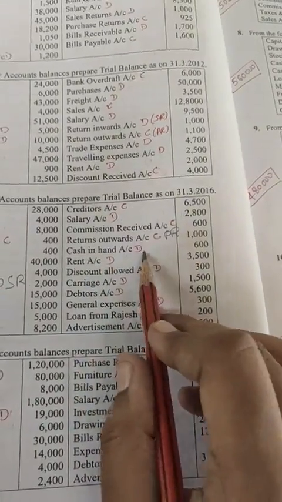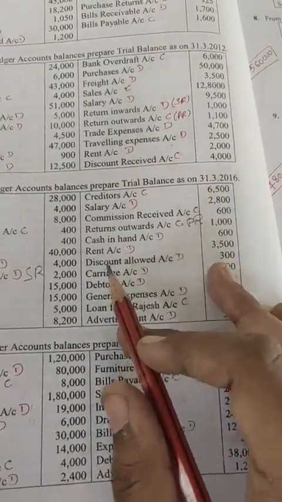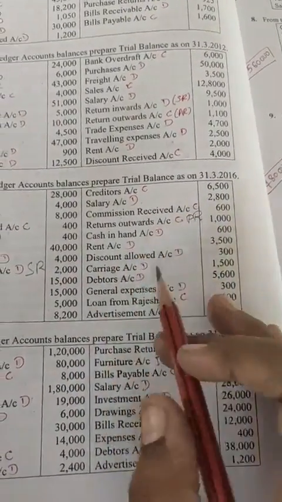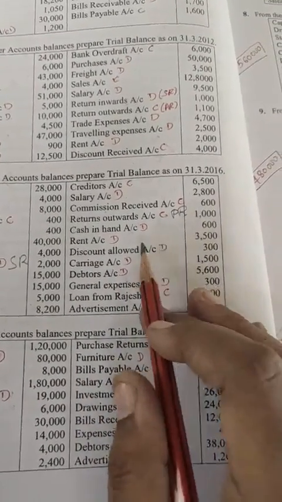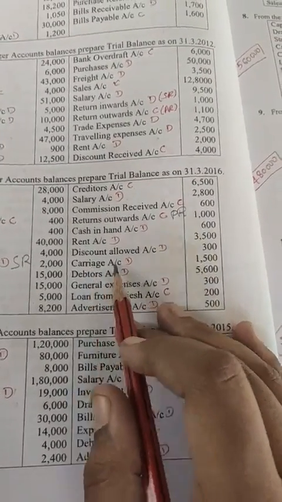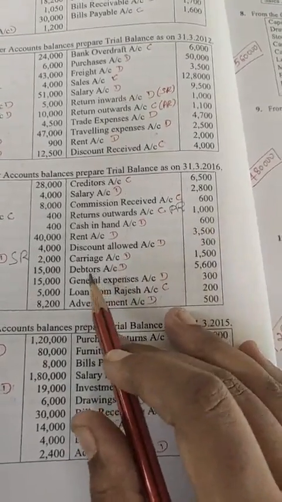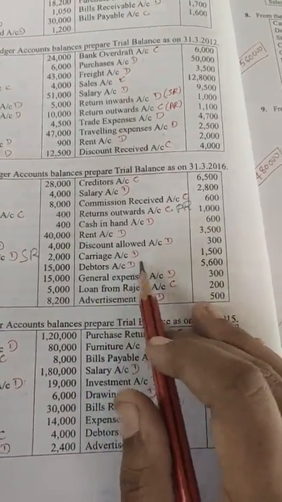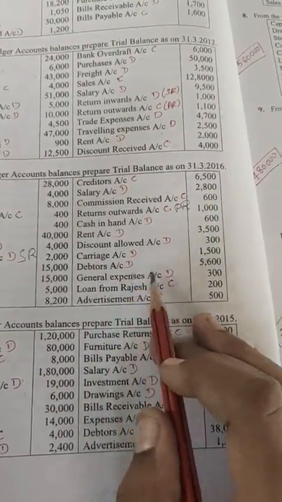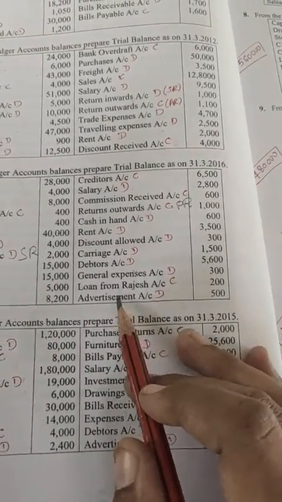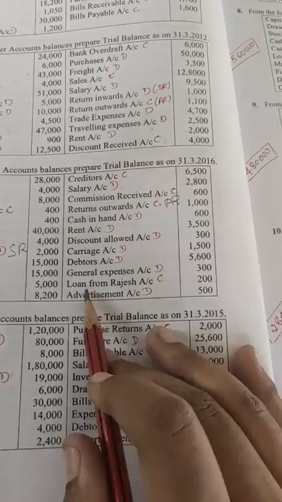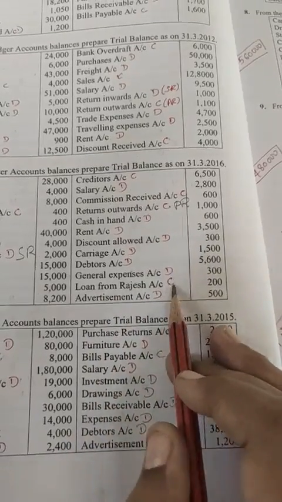Cash in hand, debit balance because it is an asset. Rent expense, so debit balance. Discount allowed, debit balance because it is a loss. Carriage expense, so debit balance. Debtors, asset, so debit balance. General expenses, debit balance because it is an expense. Then loan from Rajesh, it is a liability, so credit balance.